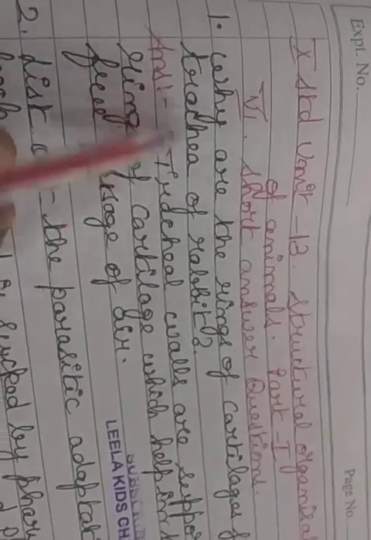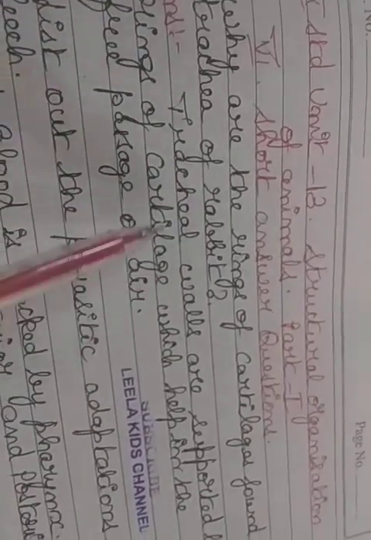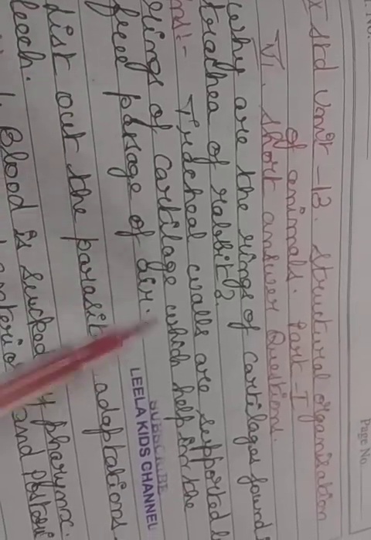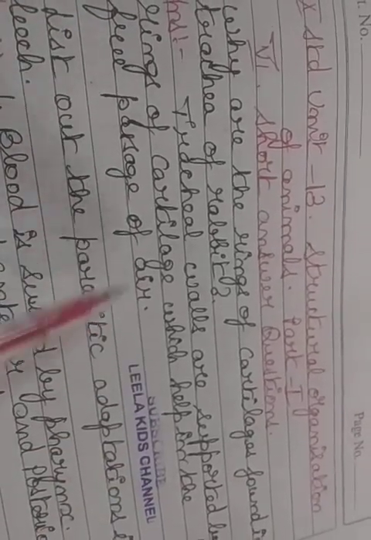Why are the rings of cartilages found in the trachea of rabbit? Answer: tracheal walls are supported by rings of cartilage which help in the free passage of air.